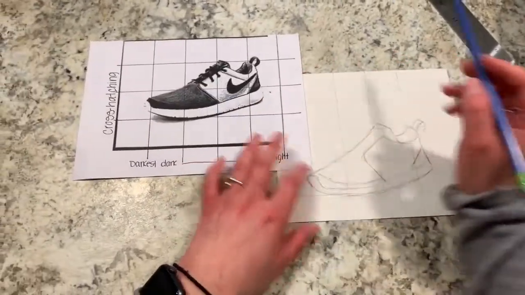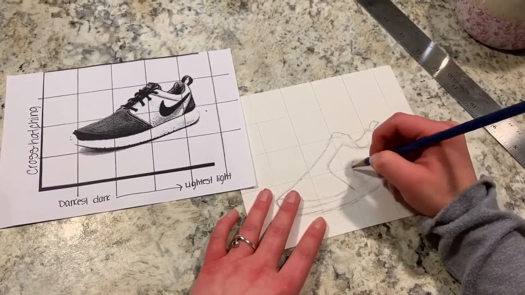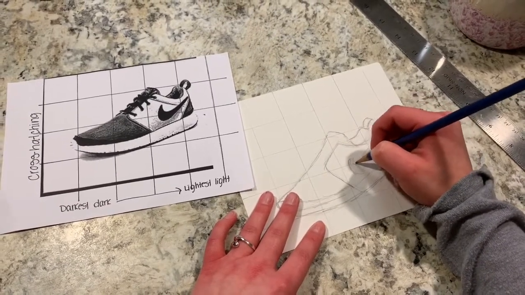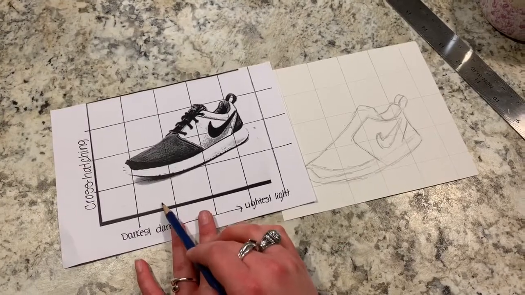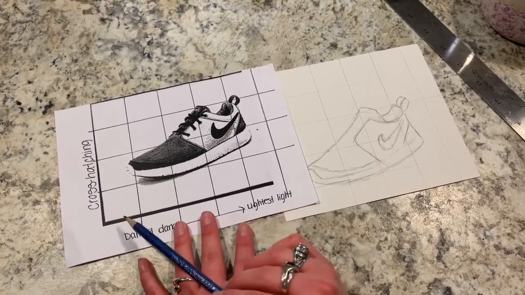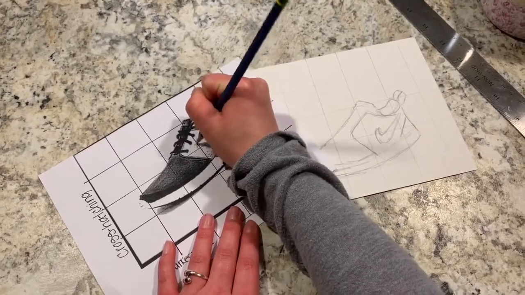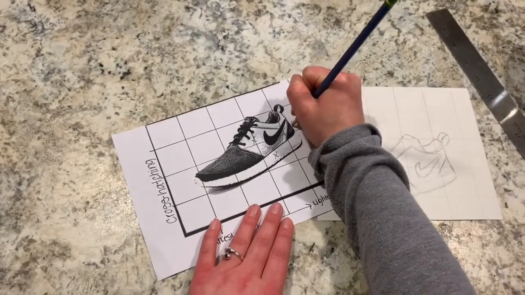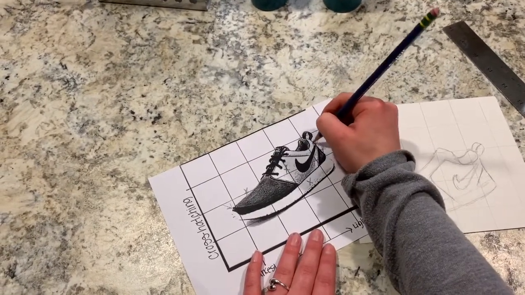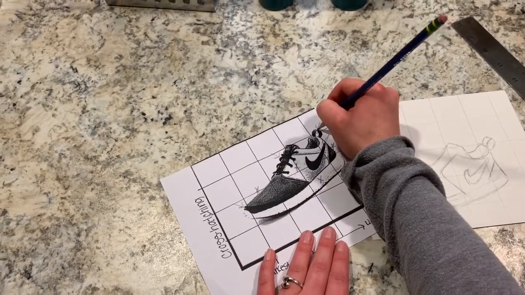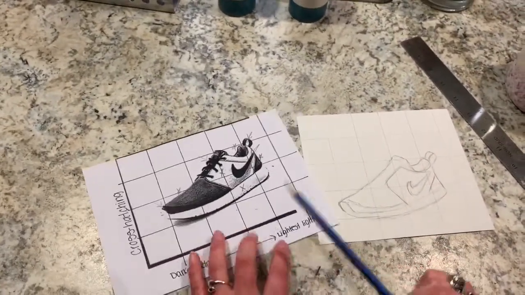All right, I don't want you to worry about the laces just yet, but I do want you to try your best to draw that Nike swoosh symbol in there. So now I have my shoe drawn. Now I'm going to look and decide which are my lightest lights, my darkest darks, and what are my medium values. So I am going to make an X on my light values, make a star next to my medium values, and put an arrow next to my dark values. That way I can figure out which are my light values, my medium values, and my dark values.